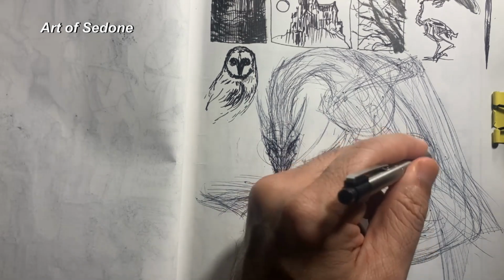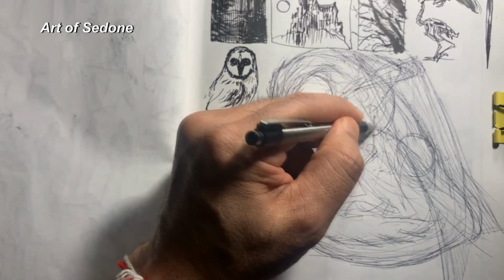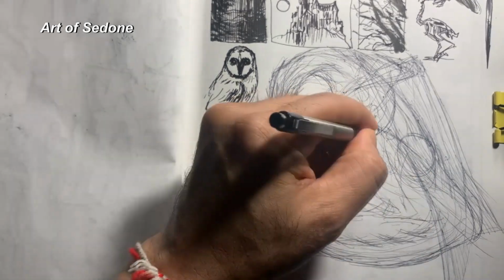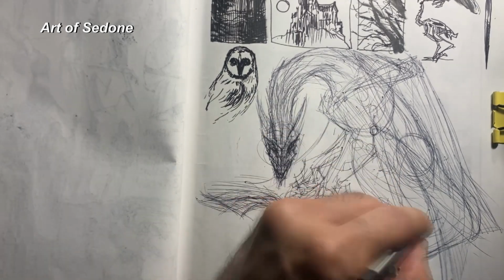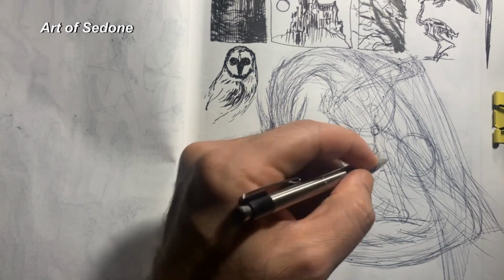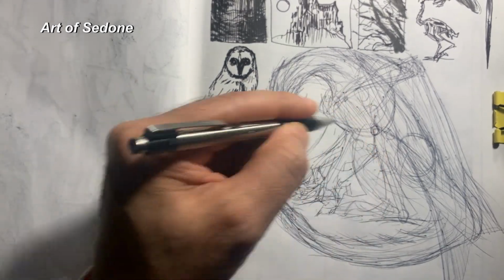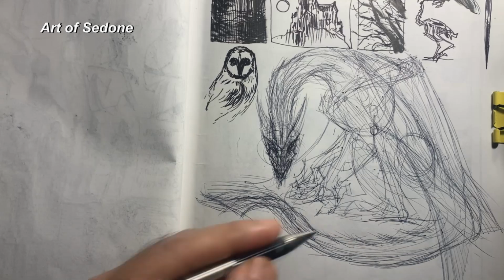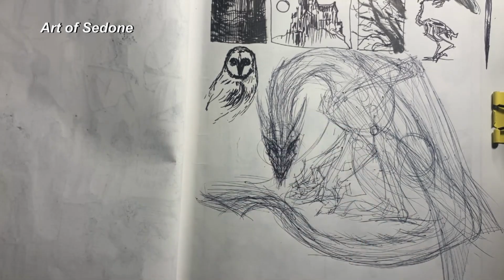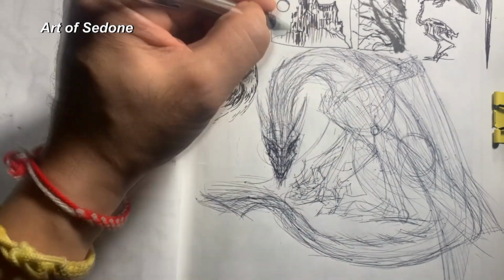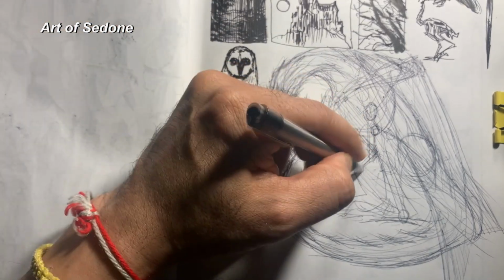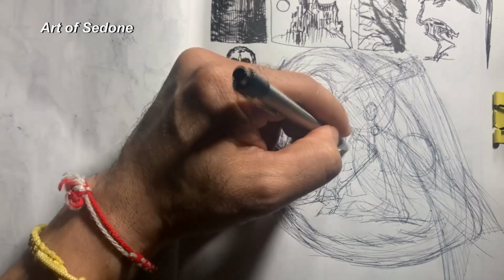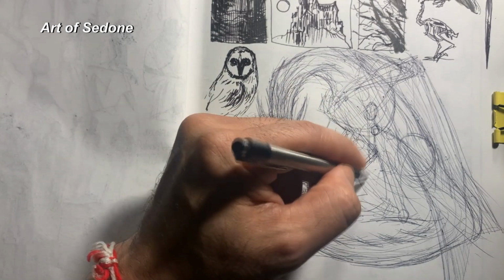But from here I'm gonna put the hind legs kind of like this, and then so that's sort of the shape of it. Then I'll put the arms right here. Sort of like this.